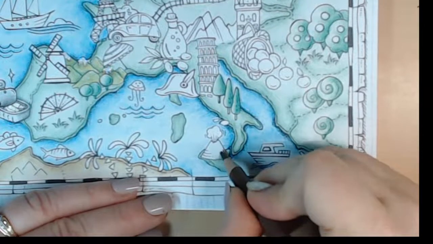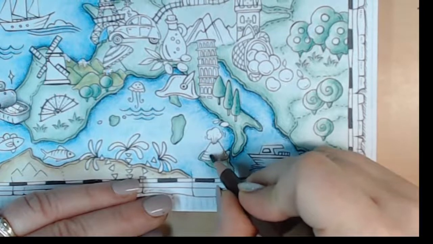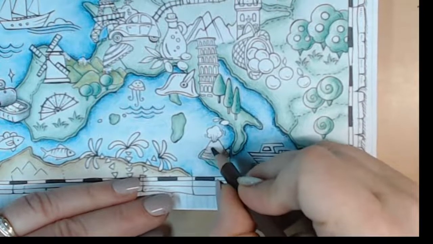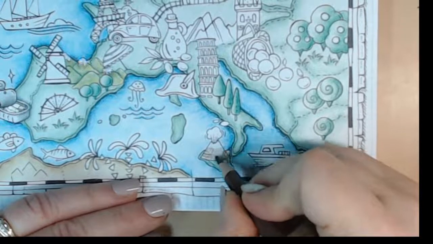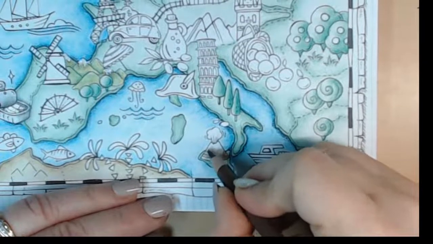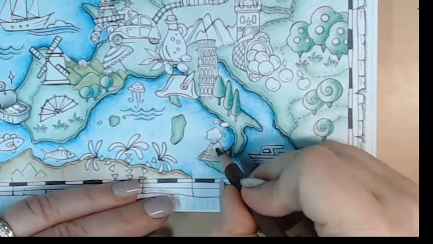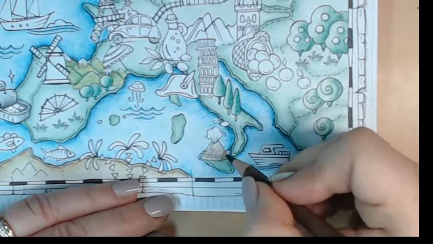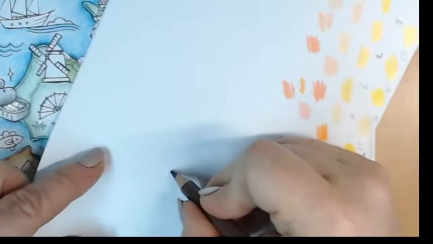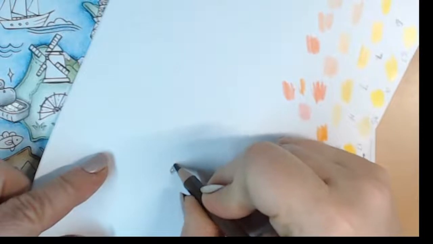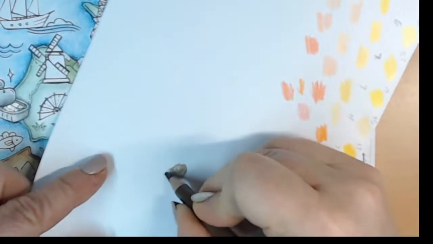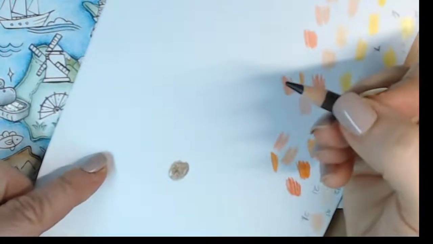I feel like I'm starting out too dark. Also, going lightly at first helps to hide those lines. So if I came in dark, you kind of can see the lines, right?